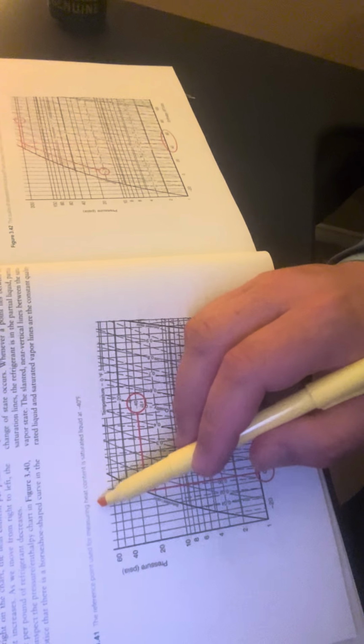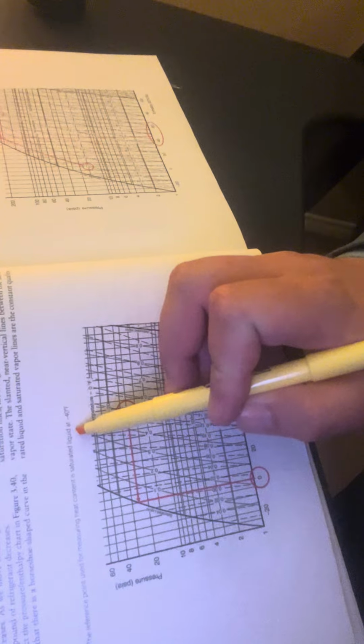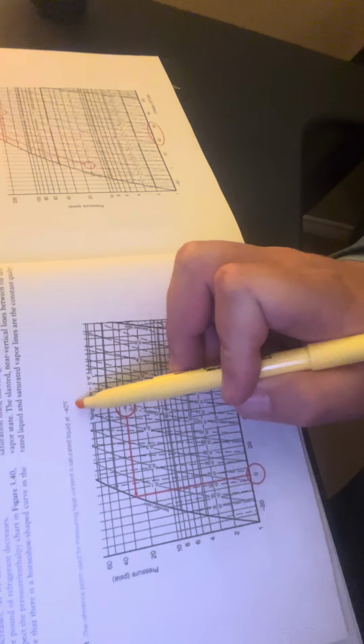The pressure/enthalpy chart in figure 3.41, the reference point used for measuring heat content is saturated liquid at -40 degrees Fahrenheit. It shows that the enthalpy, or heat content, in BTUs per pound, along the bottom of the chart, has a value of 0 BTUs per pound when the refrigerant is a saturated liquid at -40 degrees Fahrenheit.